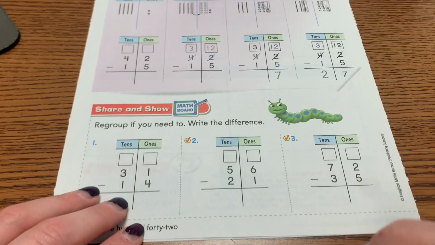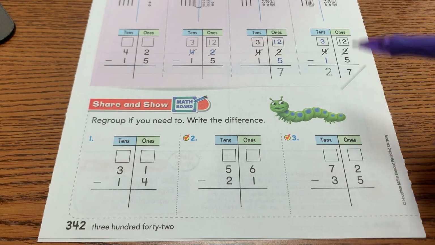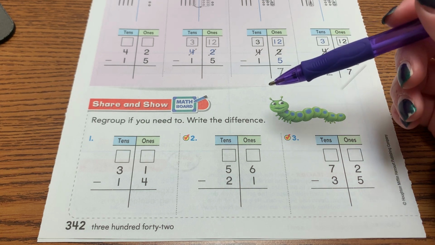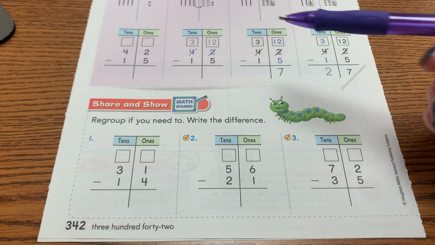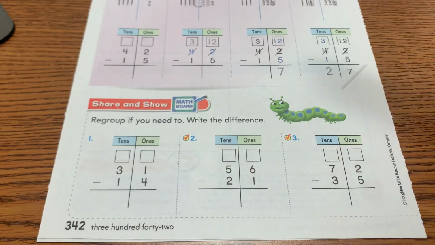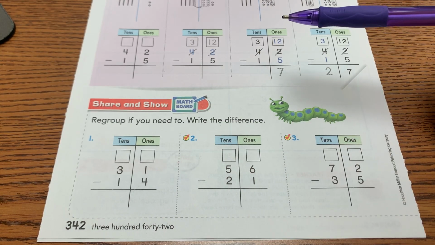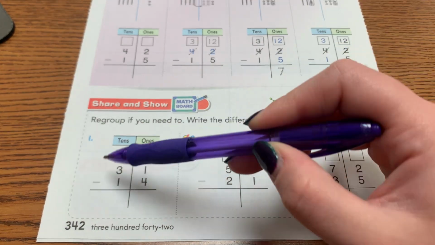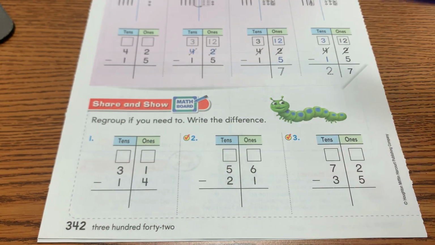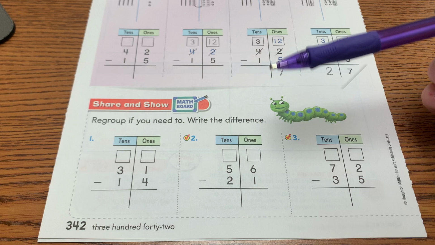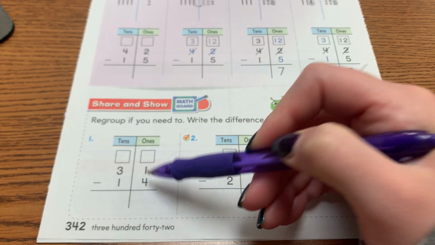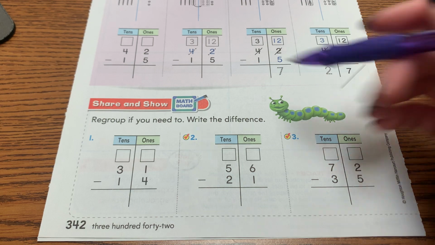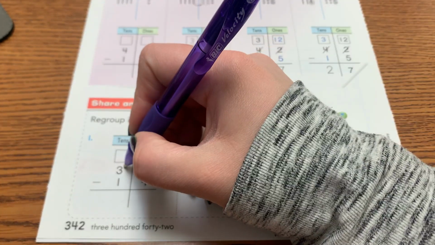So let's come down here to the bottom. Okay. Regroup if you need to, write the difference. So regroup if you need to. That means if you need to go next door and get 10 more. 31 minus 14. Okay. We move and look at the ones. More on the top or more on the floor? More on the floor. So we got to go next door and get 10 more.